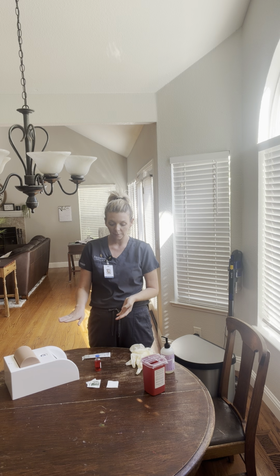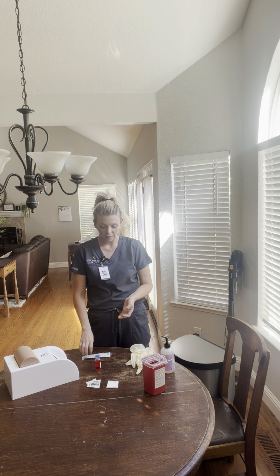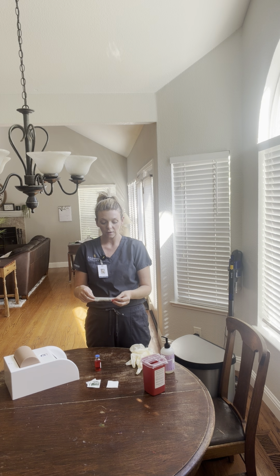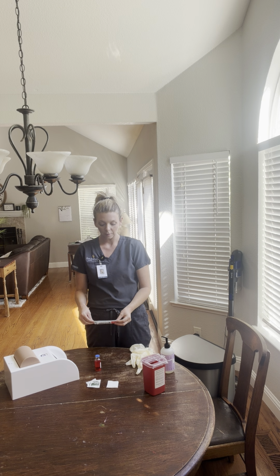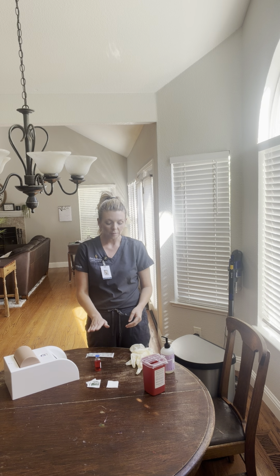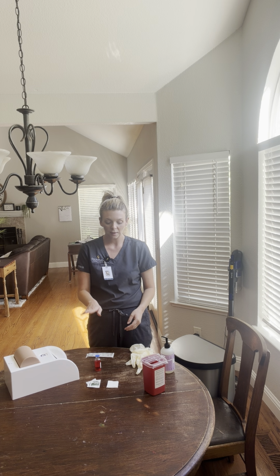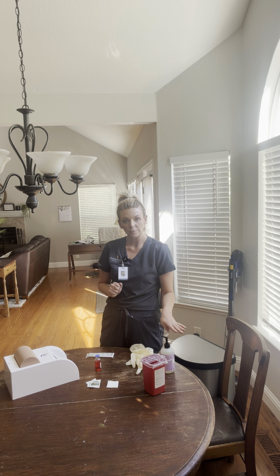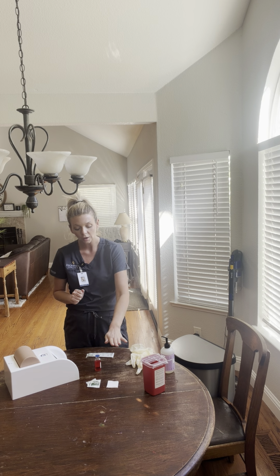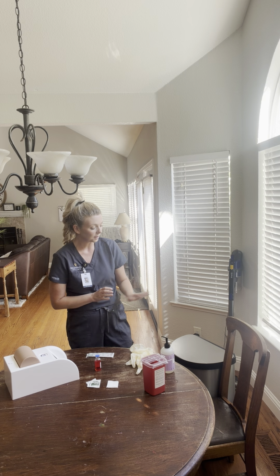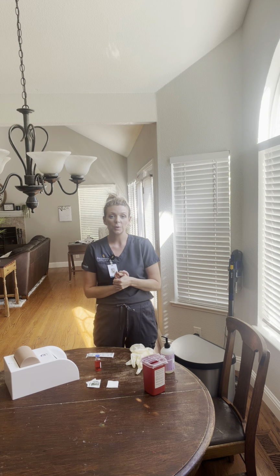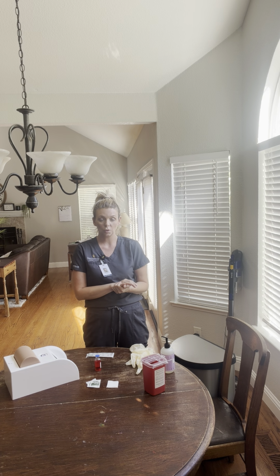I have my patient, I have my medication, I have my 25 gauge 5/8 of an inch needle. That is a 1 milliliter syringe. The medication today is going to be heparin. I have my gloves, hand sanitizer for hand hygiene, my sharps container, alcohol swabs and gauze, and of course my trash can. The first thing that I'm going to do is I'm going to go over the physician's orders.